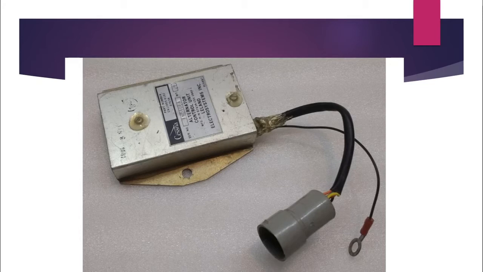So if you've got more electronics turned on inside the plane, then the alternator control unit is going to have the alternator make more electrical current. And if you don't need as much, then it'll draw that back.